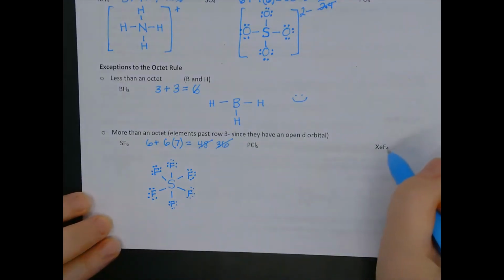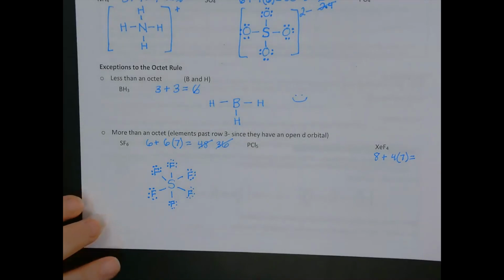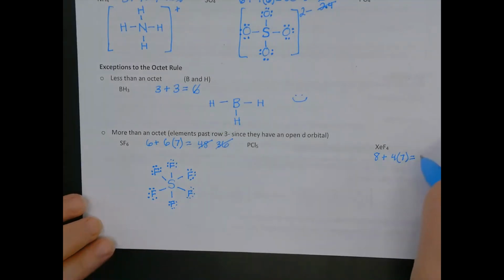All right, so xenon has 8 valence electrons. We got 4 fluorines, each with 7 valence electrons. So we have 28 plus 8 is 36. I can do math today, sometimes.